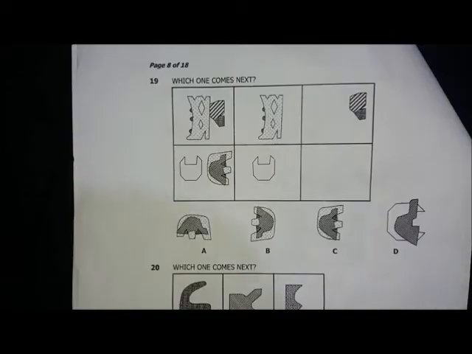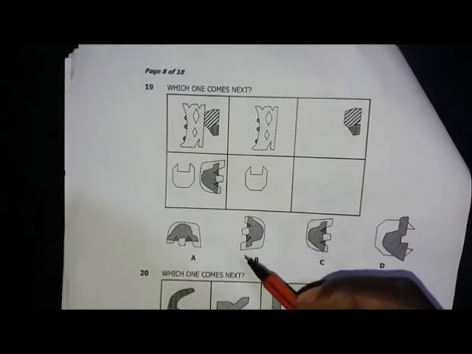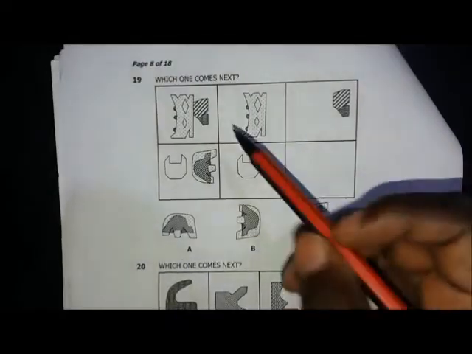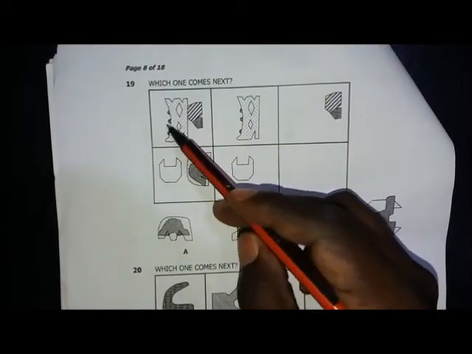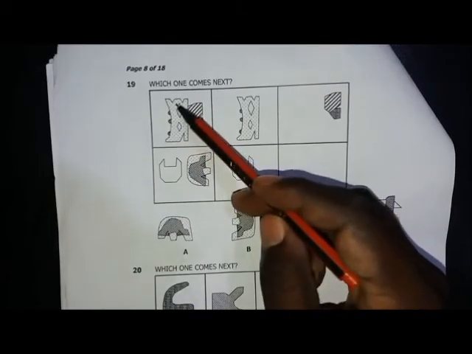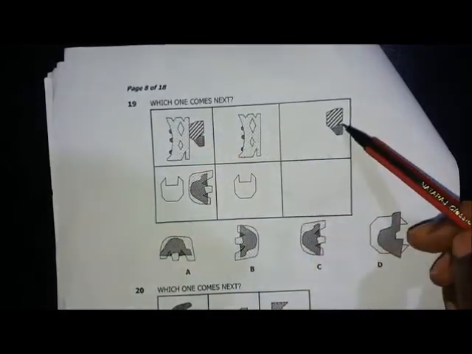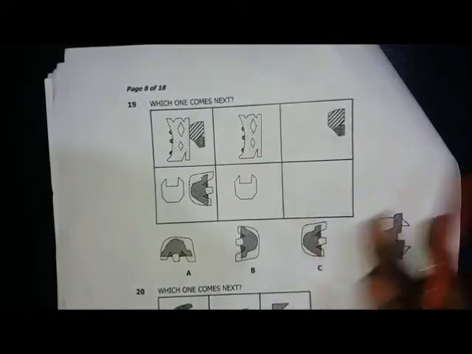Okay, now, oh, this looks tricky. This is question 19. It may look tricky, but if you just give it attention, you don't rush, you will be able to know what is the trick. Actually, it's not as tricky. If you look at this, there are two shapes, two prominent objects rather. I can see this and I can see that. In the next box, they've only reproduced this. In the third one, they've only reproduced that.